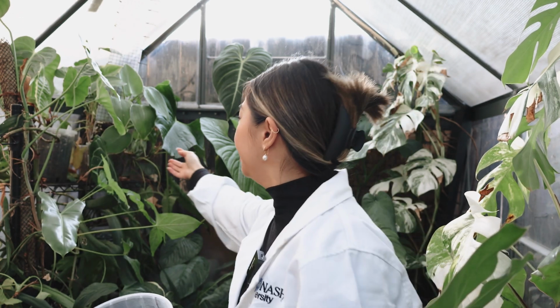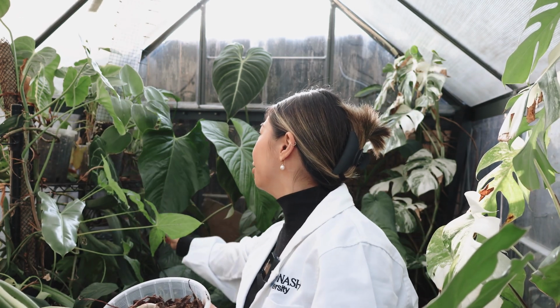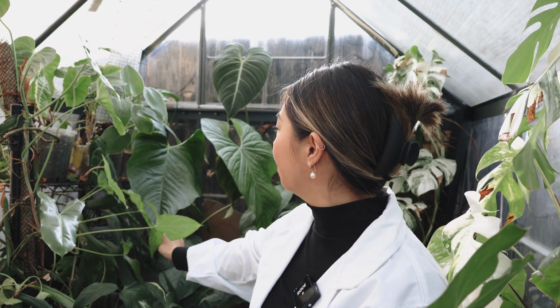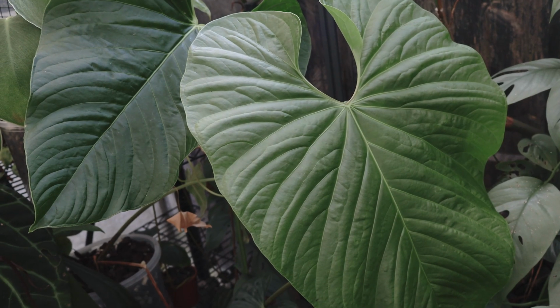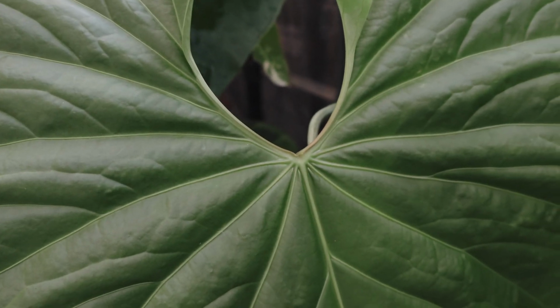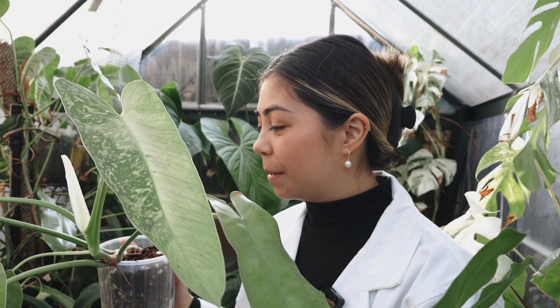And of course there are some really beautiful examples of very wide sinus plants, things like Anthurium sanguineum, and hopefully if you can see this Anthurium round velvet in the background, it actually does in fact have quite a wide sinus.